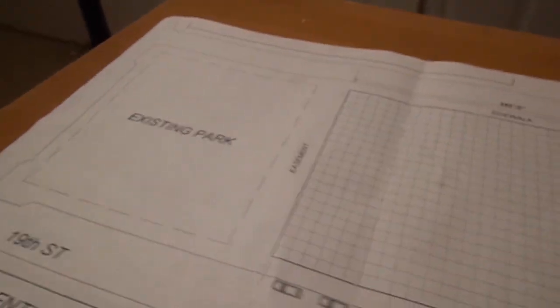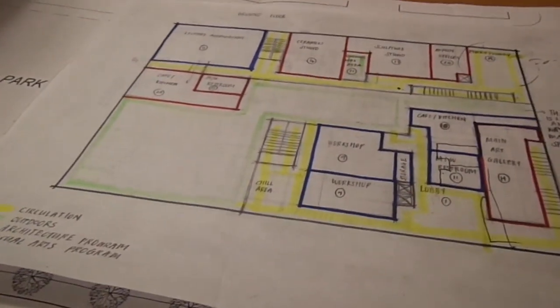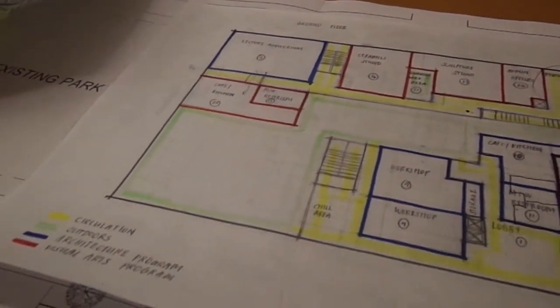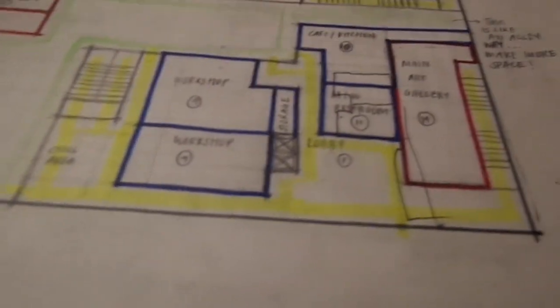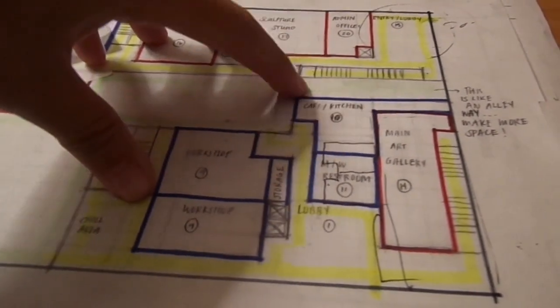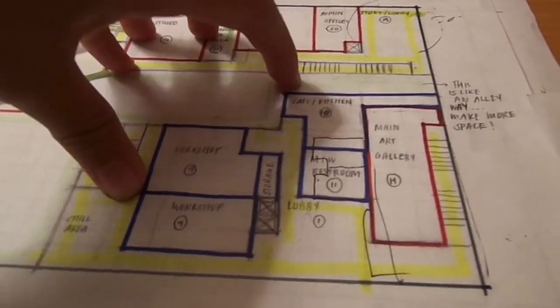Now here's one of my first drafts. You can see it's really different. The circulation was really, really bad. I asked for feedback from my professor and he told me to keep the circulation more clear and more clean. I remember he stated that this over here would be like an alleyway, so I made sure to widen that up a bit on one of the more recent floor plans.